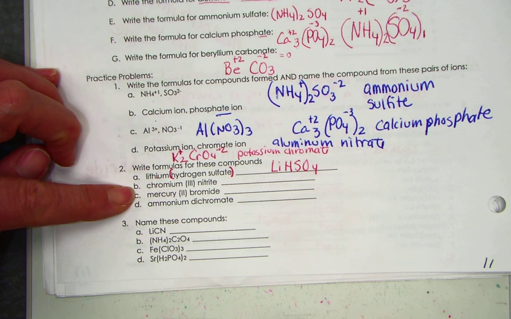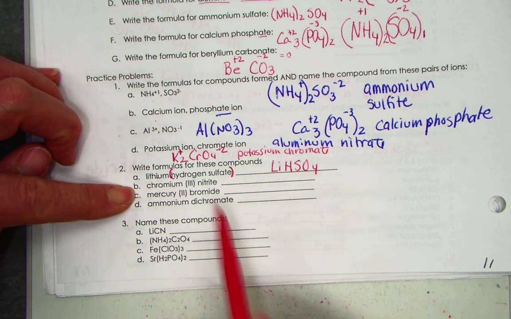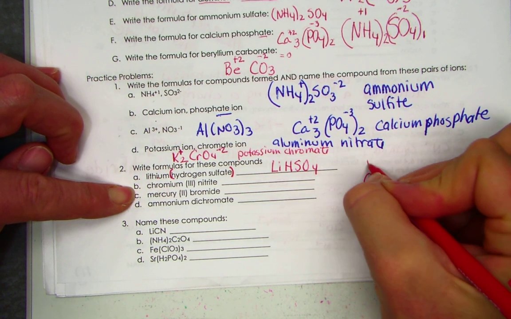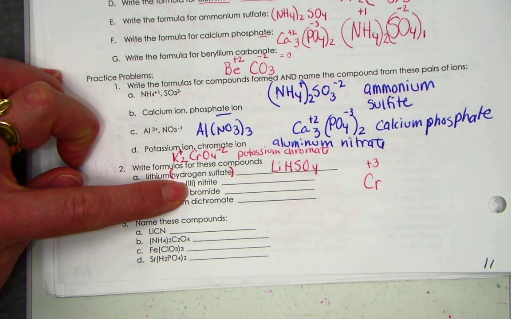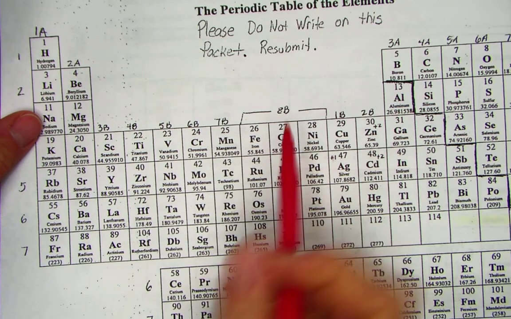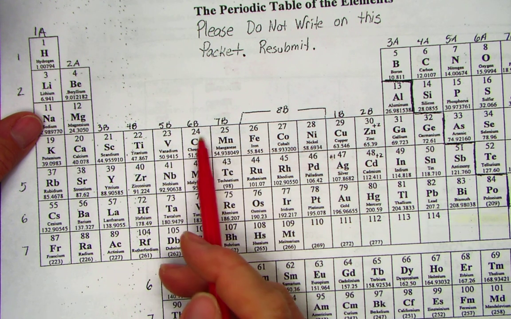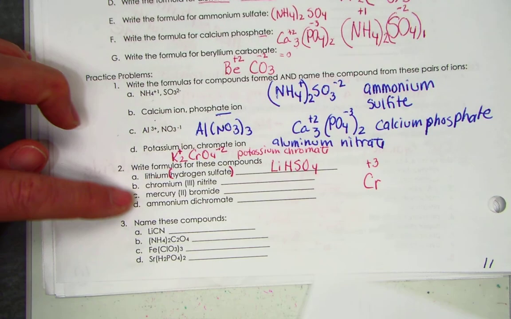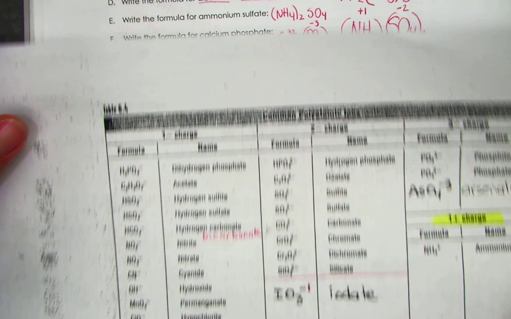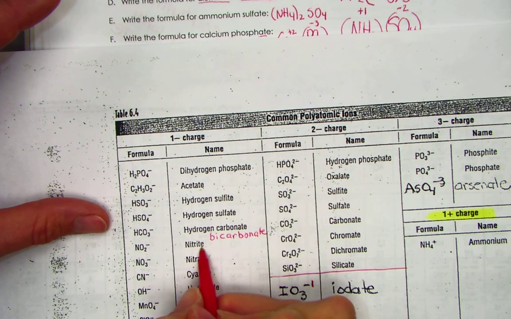Chromium 3 nitrite. Chromium is Cr with a +3. The Roman numeral told us that. Chromium's an element, lives right in the heartland of I don't know your charge by where you live, so we had to tell you the charge by using the Roman numeral. Nitrite, hear the ITE, the sound of a polyatomic.